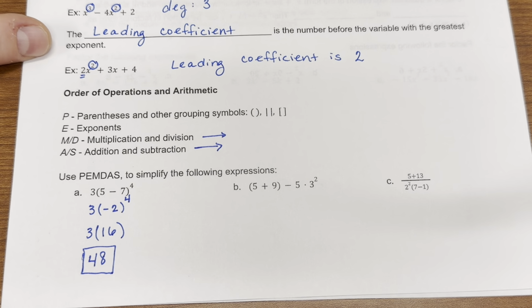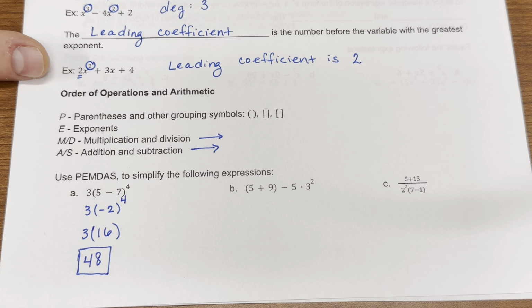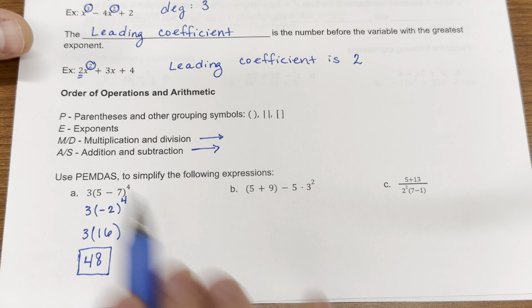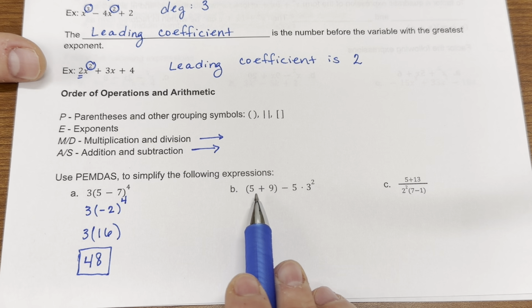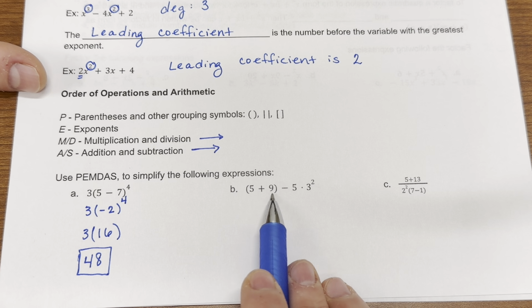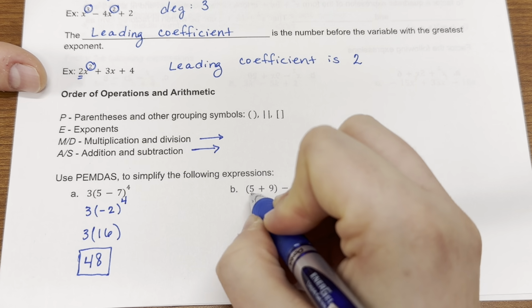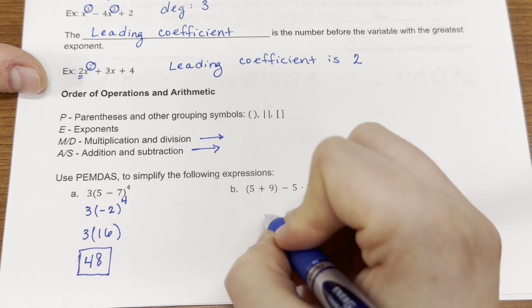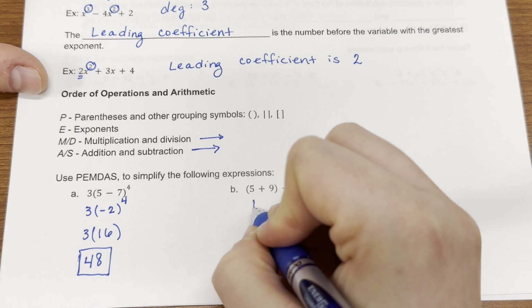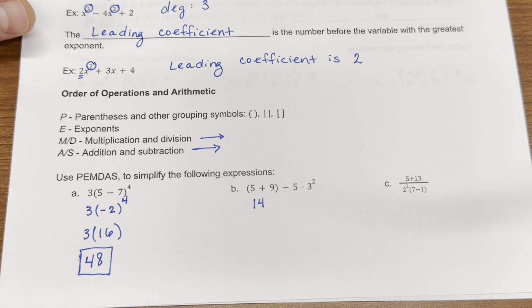All right. 5 plus 9 minus 5 times 3 squared. All right, so we start by looking for those parentheses. We've got 5 plus 9 in parentheses here. So we're going to start with that. 5 plus 9 is 14. And we don't really need those parentheses anymore.